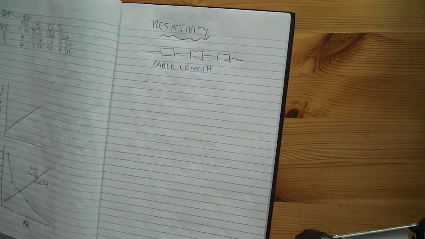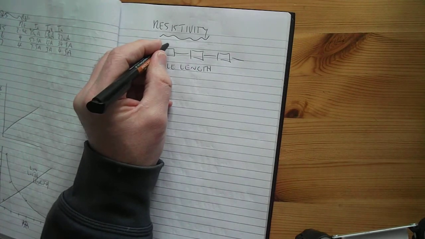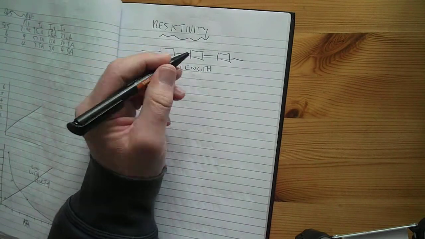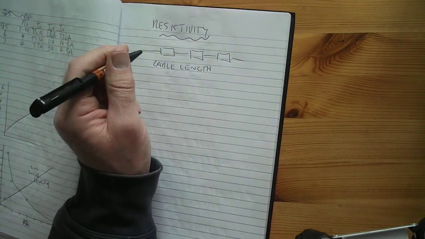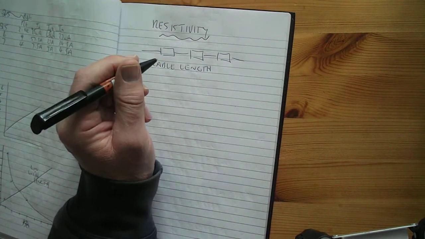A piece of cable is made up of conductor material, and it's a bit like stringing lots of resistors all together in a line, in a chain. So the longer the cable, the more resistance you've got in that cable.